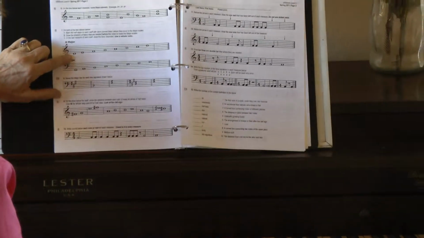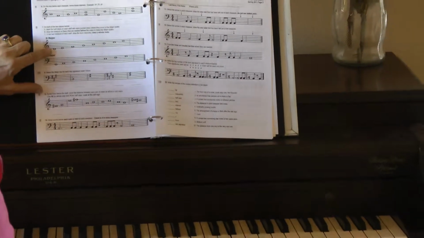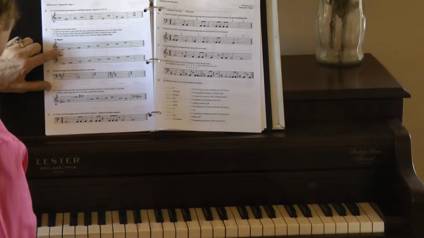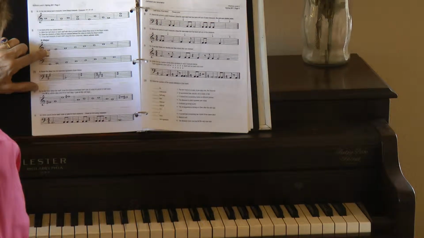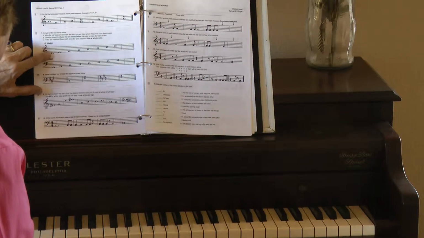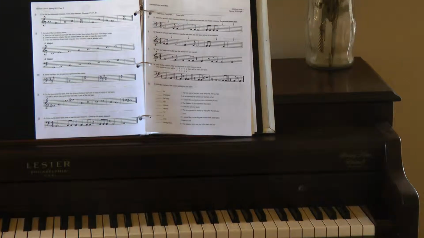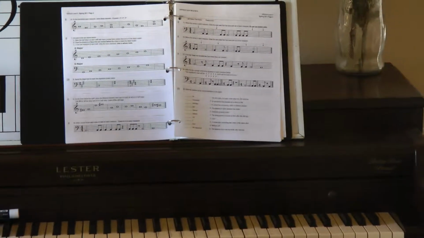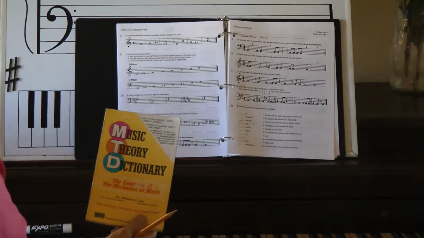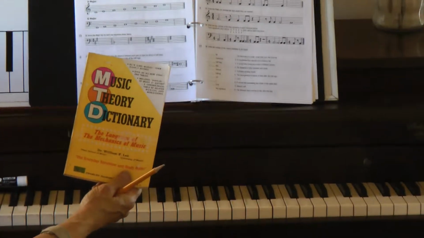And in the D major scale, they are asking you now to identify the tonic. I don't see it here, but I read it before, and they want you to identify the tonic. Now, once we start getting into different definitions like this, you might ask your mom to check out a music dictionary at some music store.